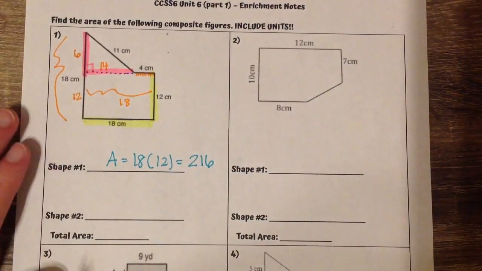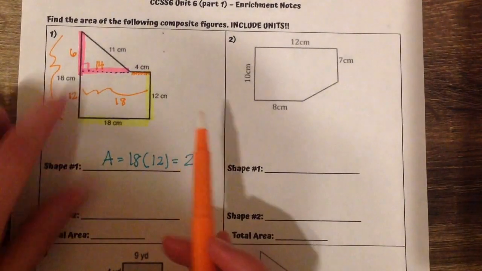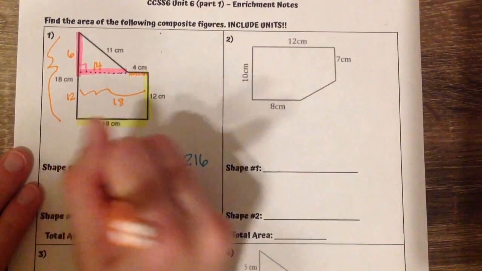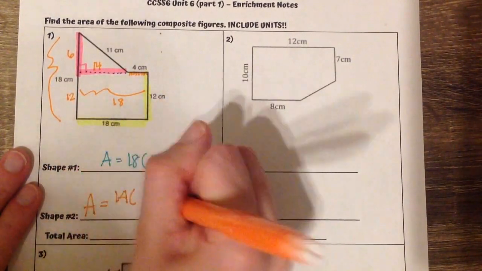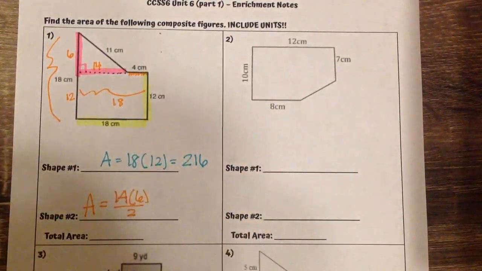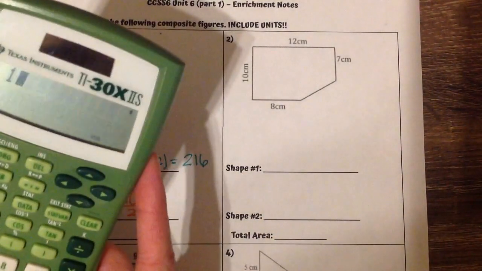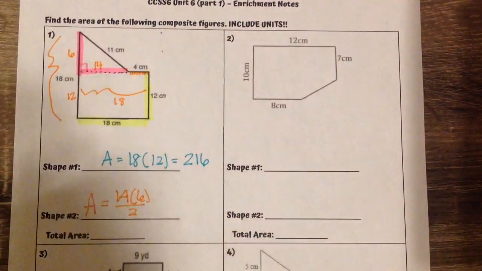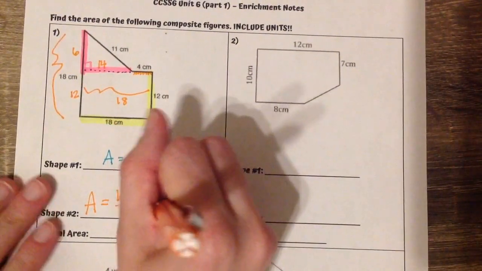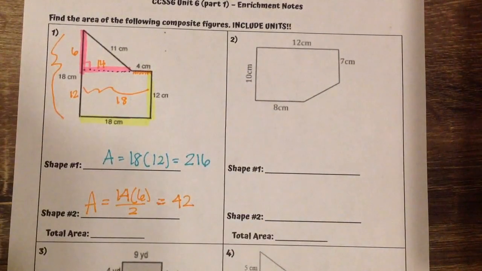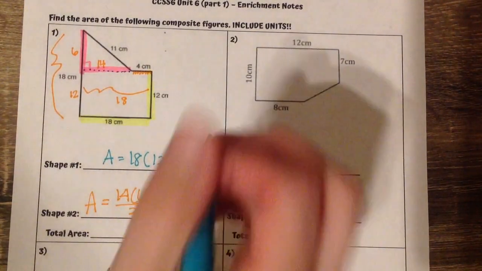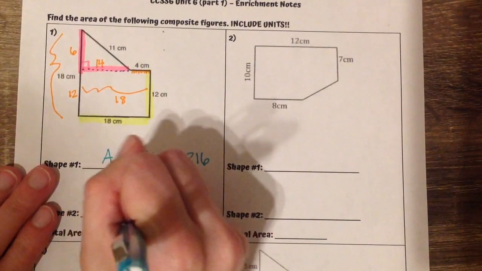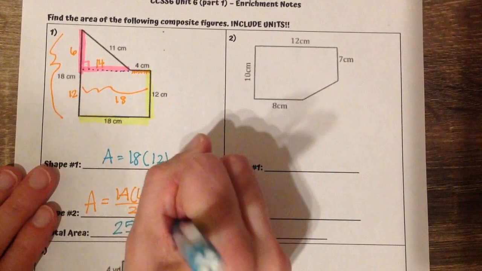Now remember, for finding the area of a triangle, we're doing base times height divided by 2. Don't forget the divided by 2 step. So our base of 14 times our height of 6 divided by 2. So 14 times 6 divided by 2 is 42. So to find our total area, we're going to add these together. 216 plus 42 is 258 centimeters squared.